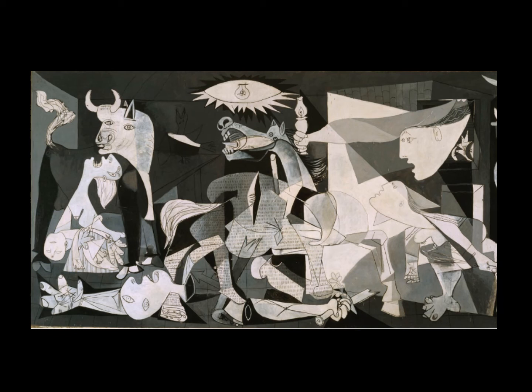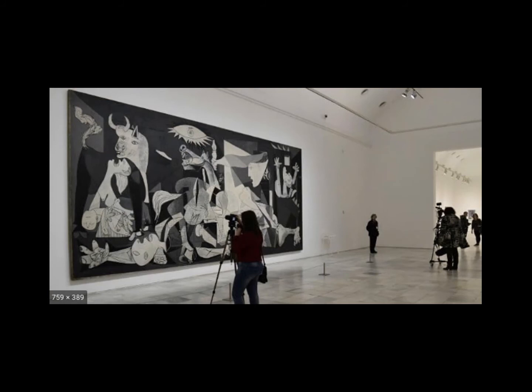And I have another slide here I want to show you of the painting, just to let you see how large this work is compared to a human being. It's quite tremendous in scale. So there you have it installed. It's in Spain. I've actually seen this painting in person, and it is a very heroic scale, and it has quite a presence when you stand in front of it.